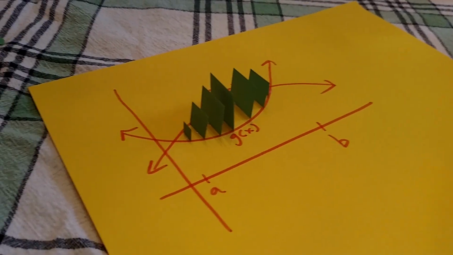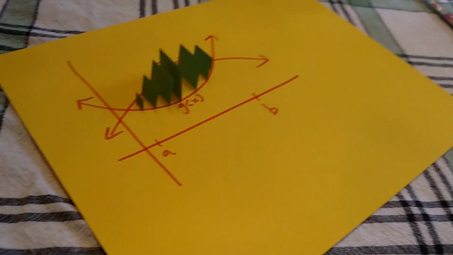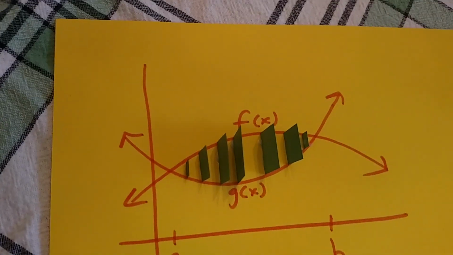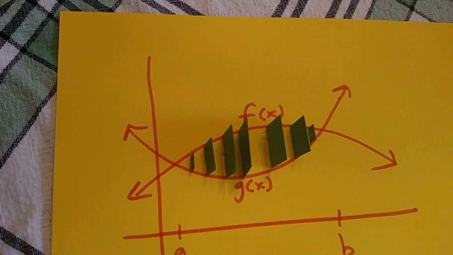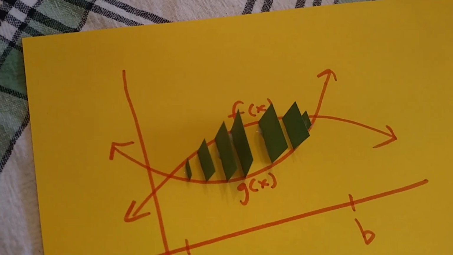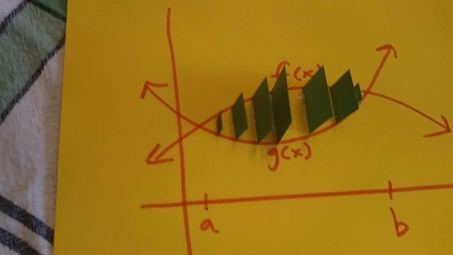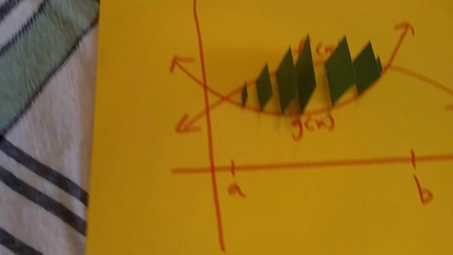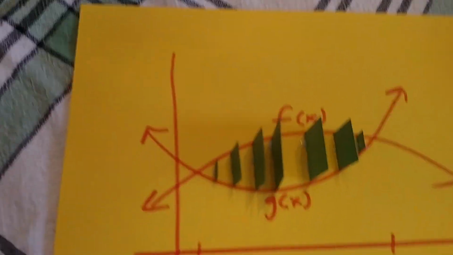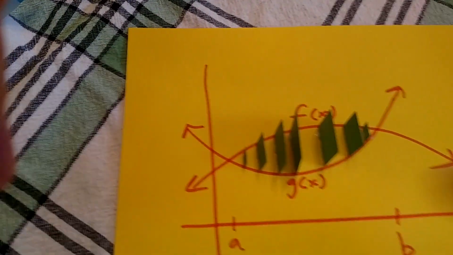I just wanted to give you a better visual of what was going on in that day 88 video. So here we have two functions, f of x and g of x, bounding a region. As we can see here, it says the region is the base of a solid whose cross sections are perpendicular to the x-axis. Notice these cross sections, these ones are squares. Notice how they are perpendicular to the x-axis.